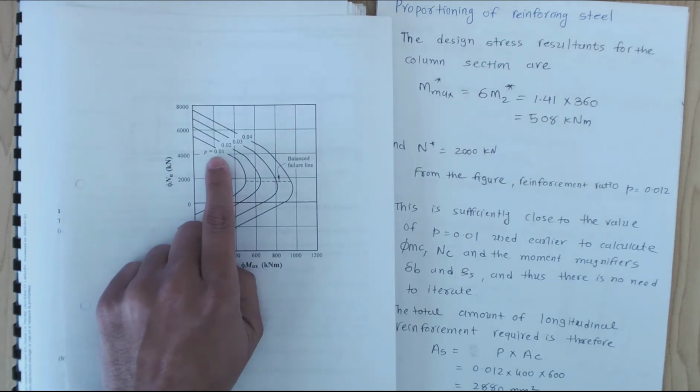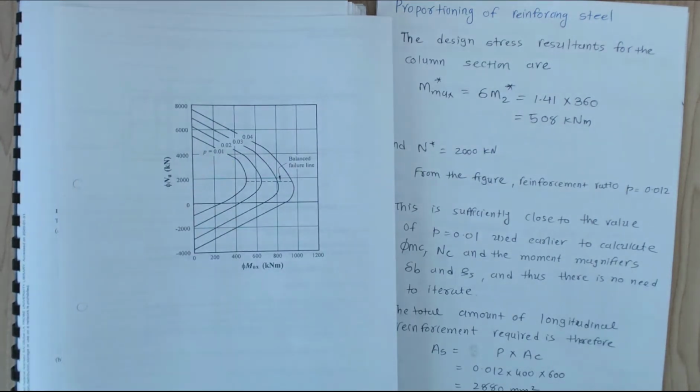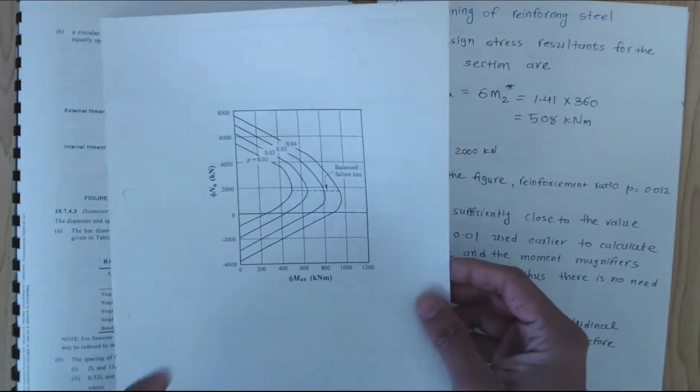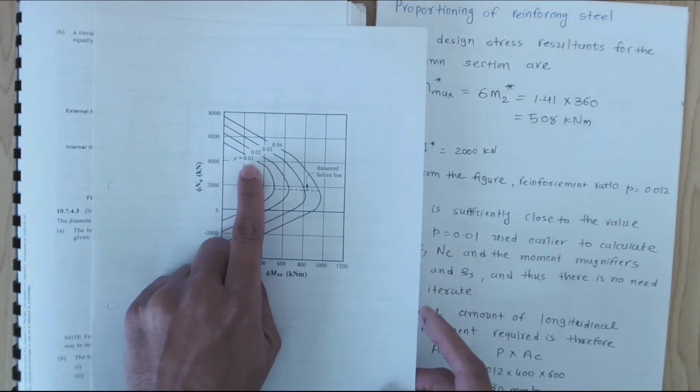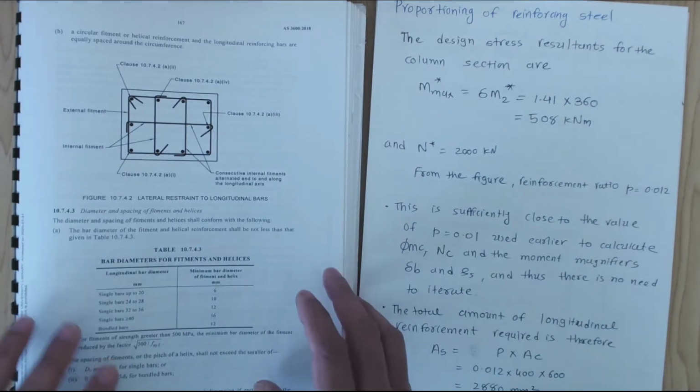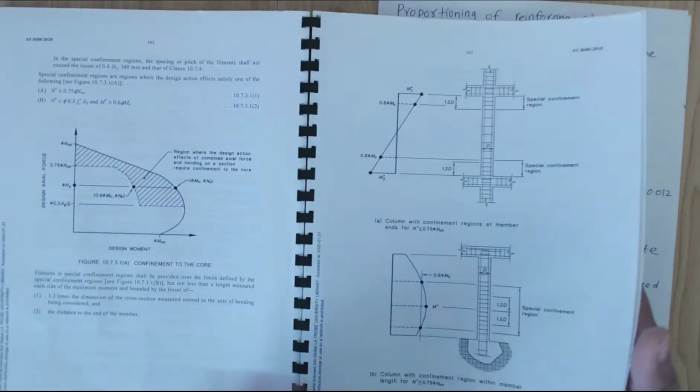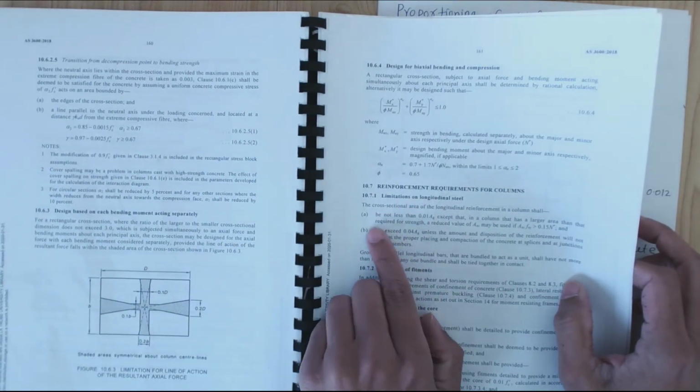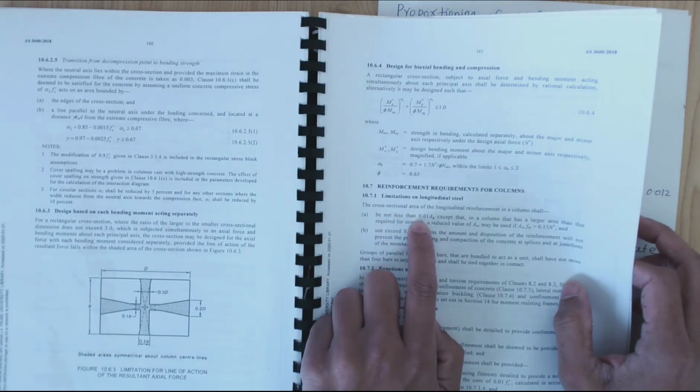By the way, this 0.01 is the minimum, and the standard also gives us that value. If you remember, in the previous video we took the minimum reinforcement ratio as 0.01. That minimum is coming from this clause. Here you go: the limitation of longitudinal steel should not be less than 0.01.